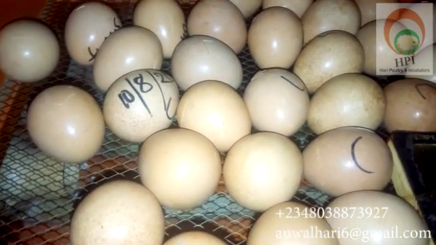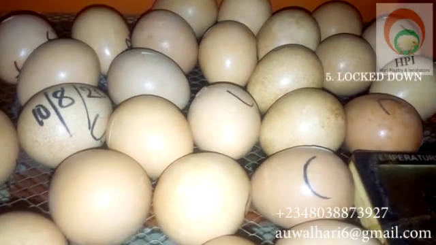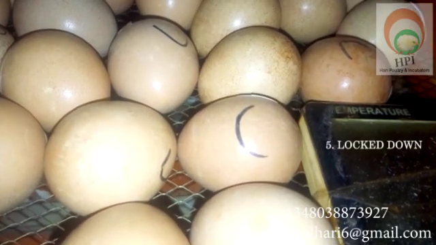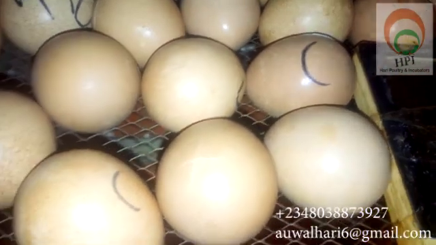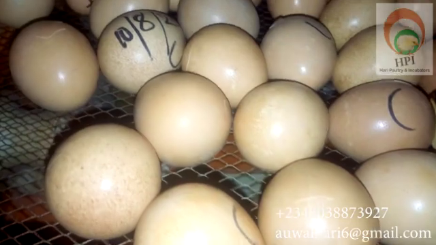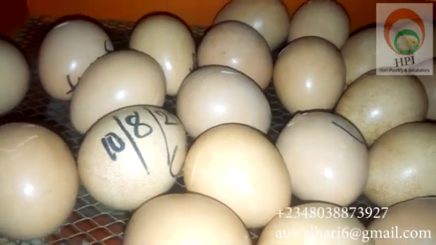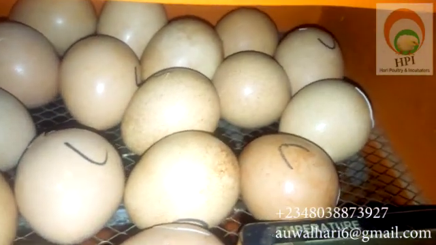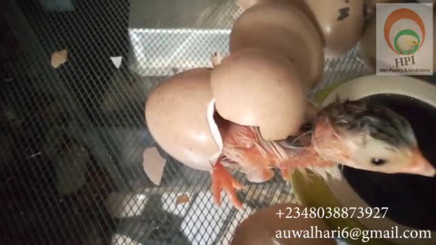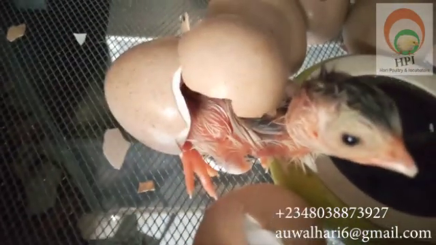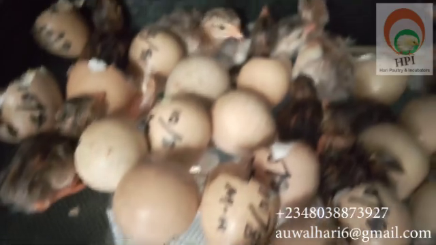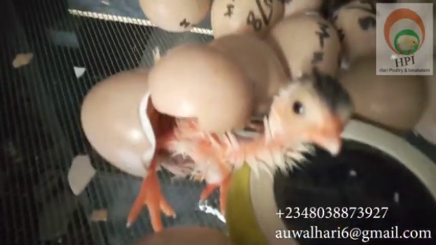The last but not the least is the lockdown timing. What we mean by the lockdown is that the last 3 days of the incubation are expected to be completely locked down. The incubator must be locked. There is no reason for you to be opening and closing the incubator all the time. These last 3 days are for the embryo to position itself, to strengthen itself, and to be well coordinated so that it will be strong enough to hit the eggshell and get itself out of the egg.